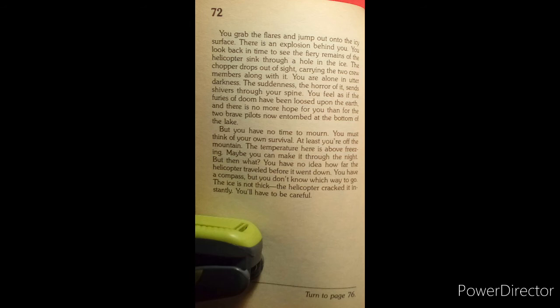You feel as if the furies of doom have been loosened upon the earth, and there is no more hope for you than the two brave pilots now entombed at the bottom of the lake. But you have no time to mourn. You must think of your own survival.